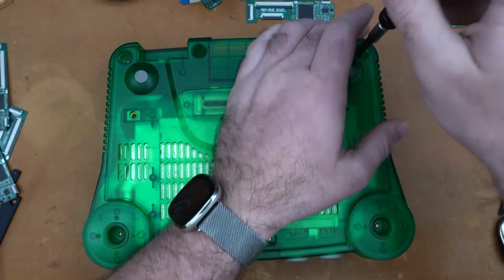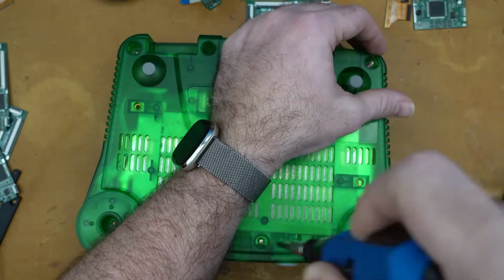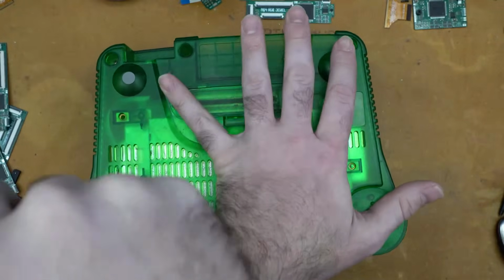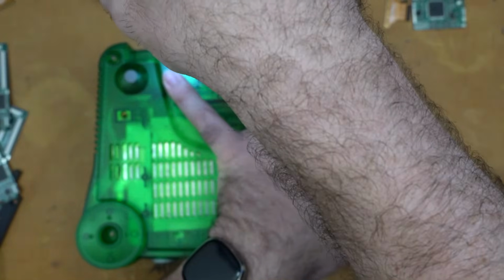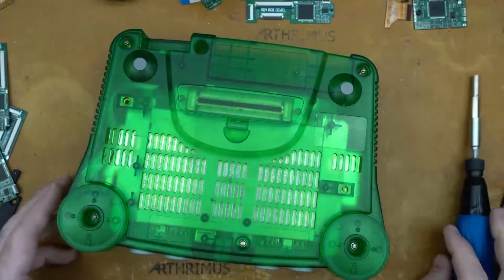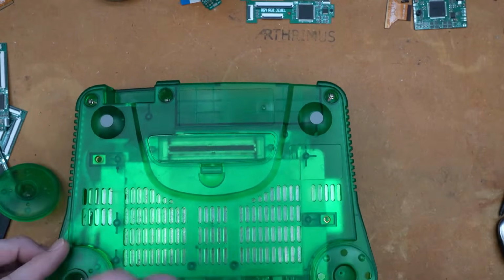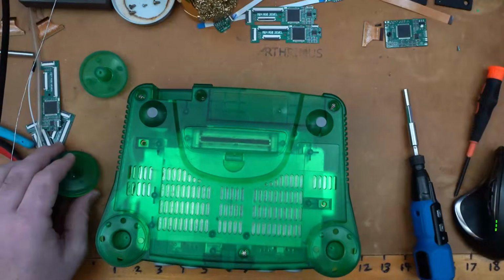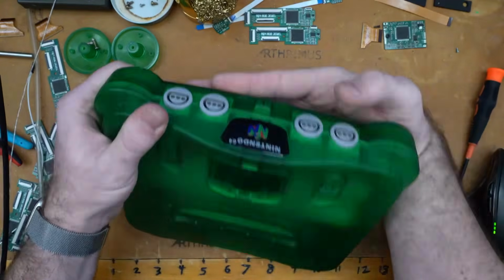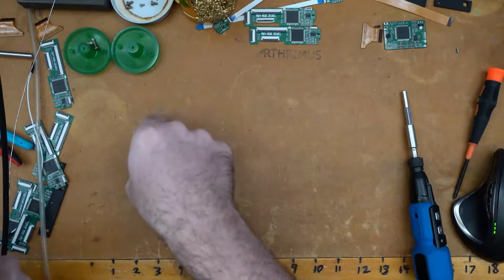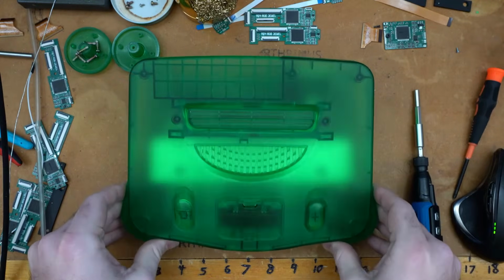All right. Just remove all the screws. Okay.